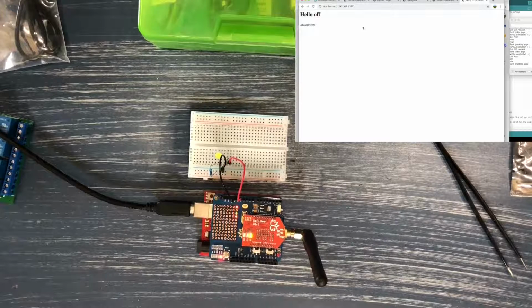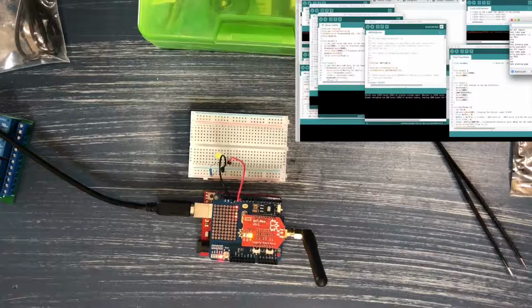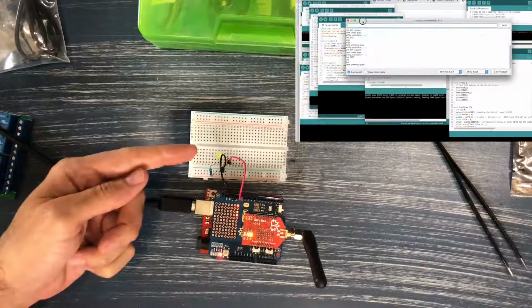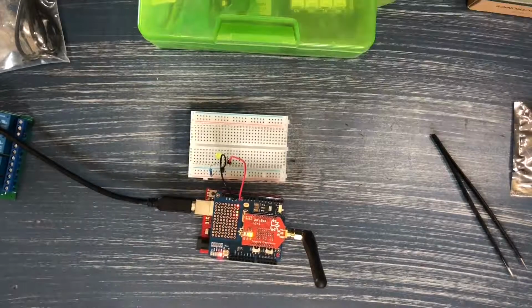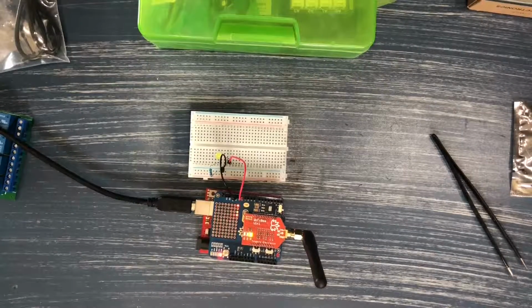Okay, so that is how we can send commands to and from devices over Wi-Fi using something like this Wi-Fi shield, which is much more convenient. Or you can also work with much smaller modules.